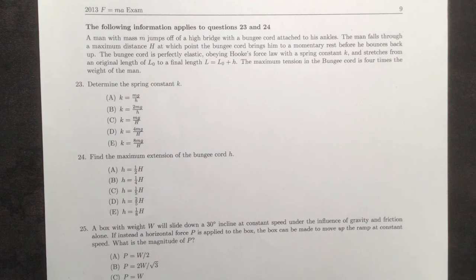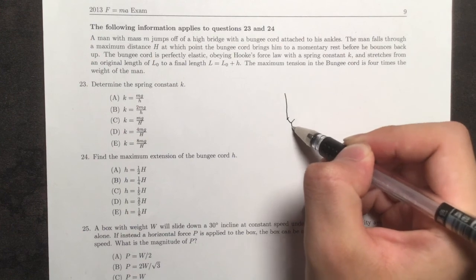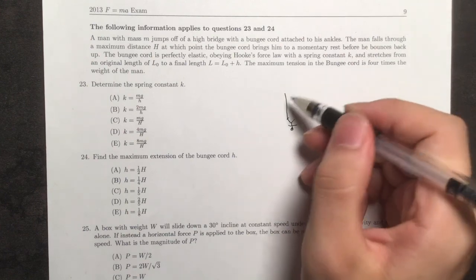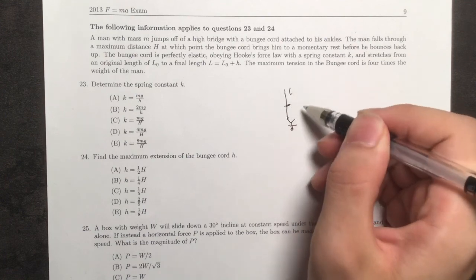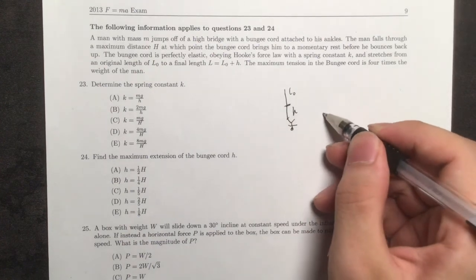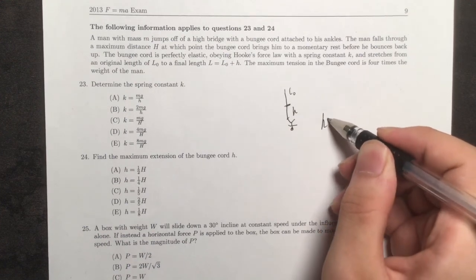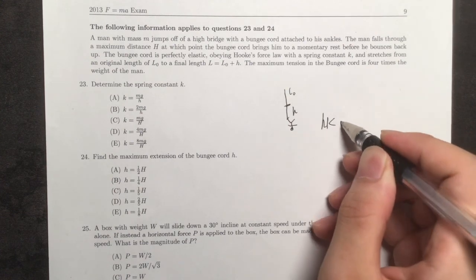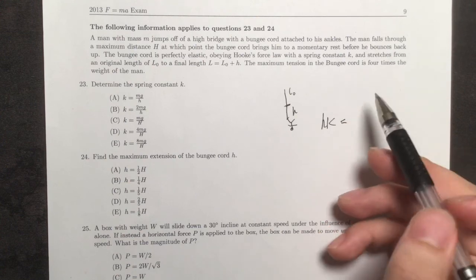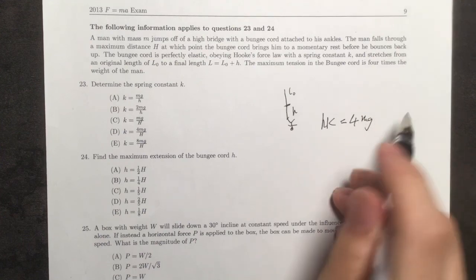Maximum tension in the bungee cord is 4 times the weight of the man, which is when the bungee cord is at maximum stretch. So here is the bungee cord. Here is our little man. Okay, it's a very poor man. So here is the original length L, and here is h. As we know from Hooke's law, the change in length of the cord times k, the spring constant, has to be equal to the tension in the bungee cord, which is 4 times the weight of the man, 4 times mg.